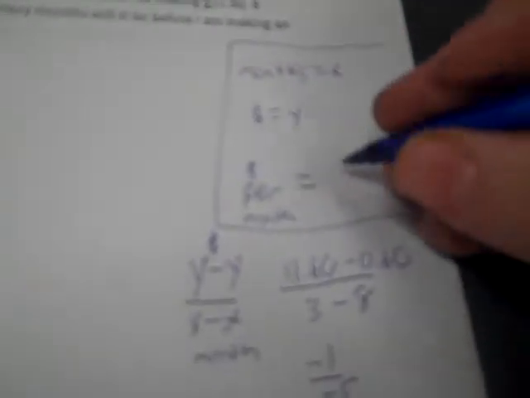And the months that correlate to that are 3 and 8. Okay, I subtract that, you get -1 whole. Subtract that, you get -5. It's not 5. You're taking 1 divided by 5, which is 0.2. So 0.20 is the dollars per month. Okay, so now we have our M value of 0.20.